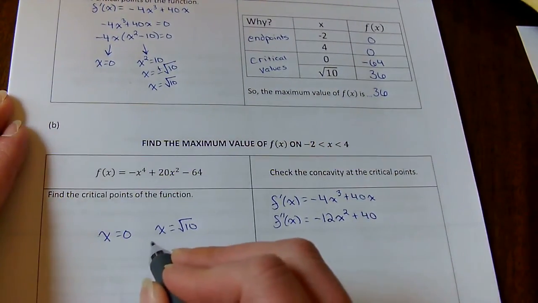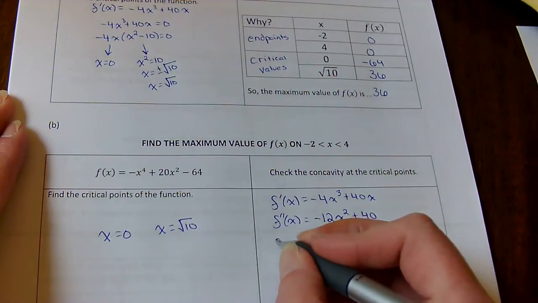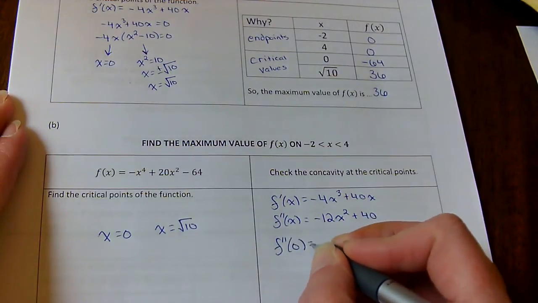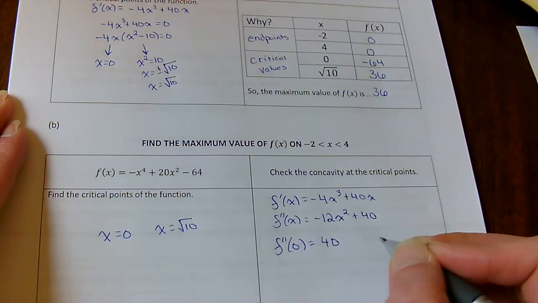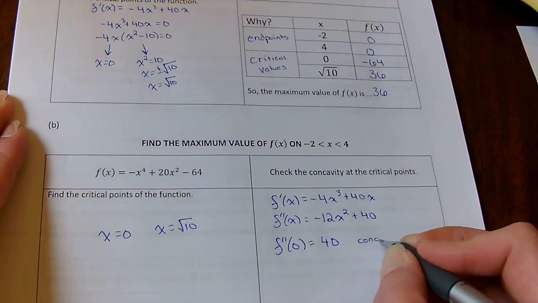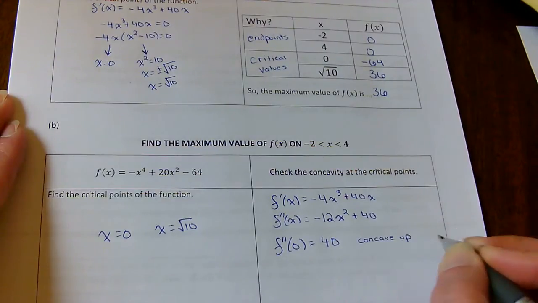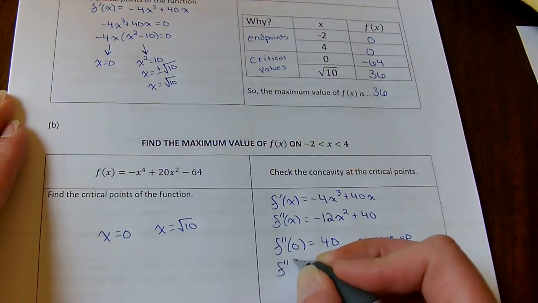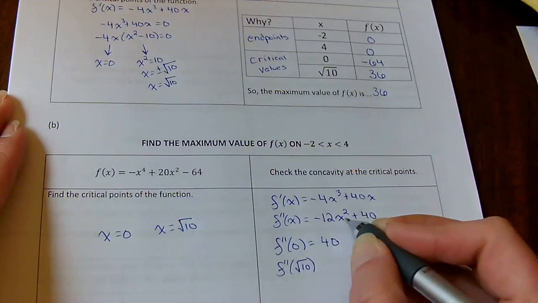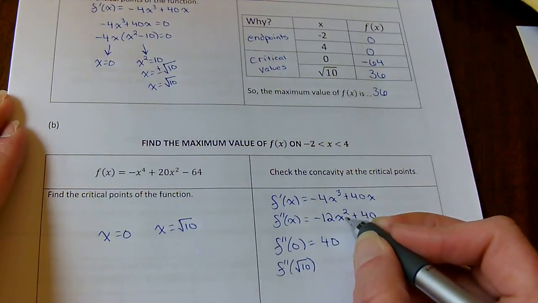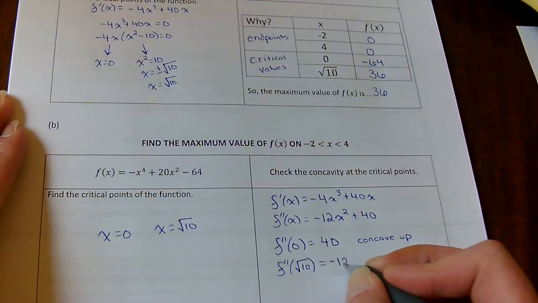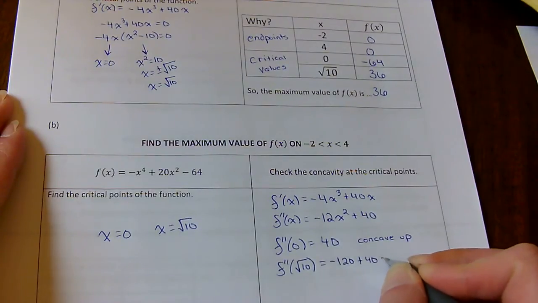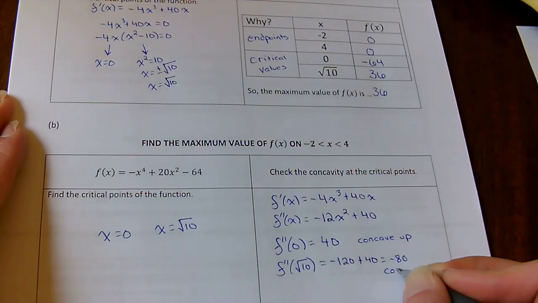So if I plug in 0, I'd get 0 plus 40, that's 40. That means it's concave up. The second derivative at square root of 10: squaring a square root, that would give me 10 back. Negative 120 plus 40 is negative 80. That's concave down.